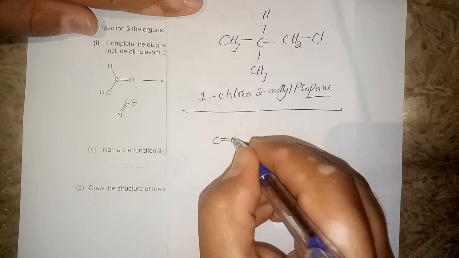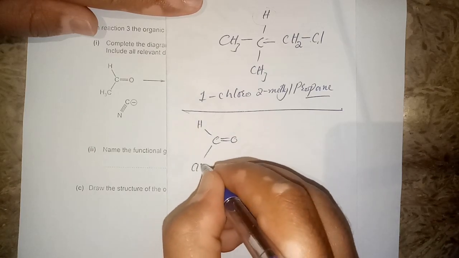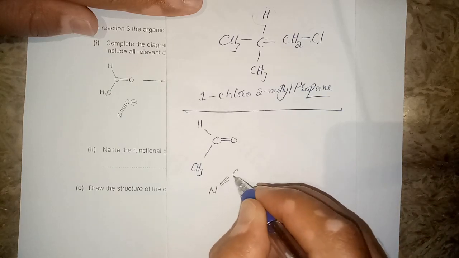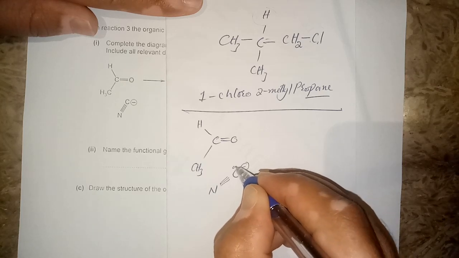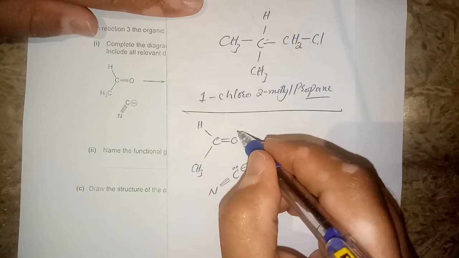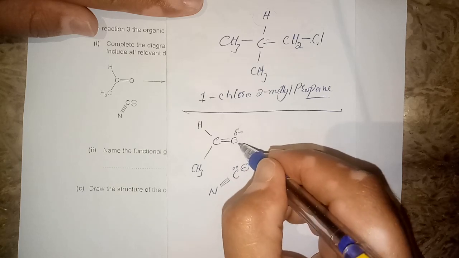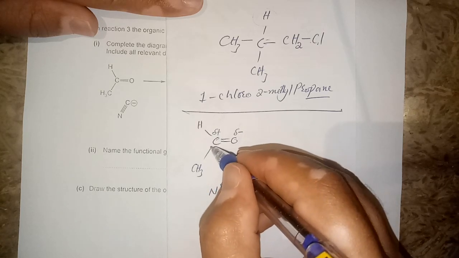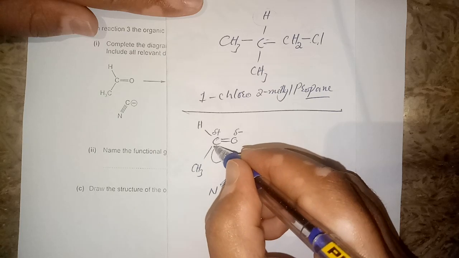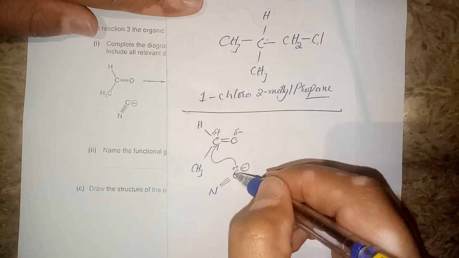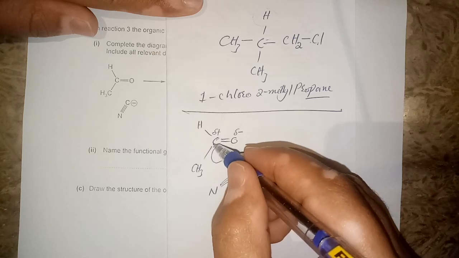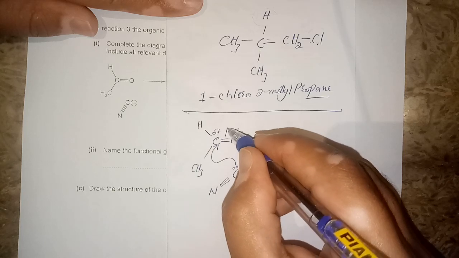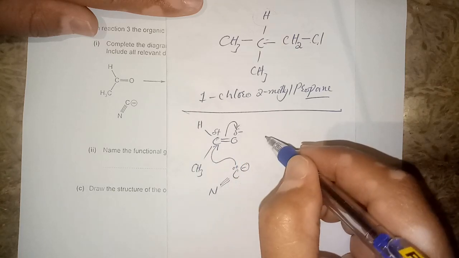So this is C double bond O, here we have H and here we have CH3. And this is the nucleophile over here, carbon having a negative charge. So you have to show a lone pair, and then before attacking you have to show partial negative charge on the oxygen of the carbonyl and partial positive charge on the carbon of the carbonyl. Then, using the curly arrow, point the electron pair attacking the carbon of the carbonyl group, and as a result this bond is withdrawn towards the oxygen here.